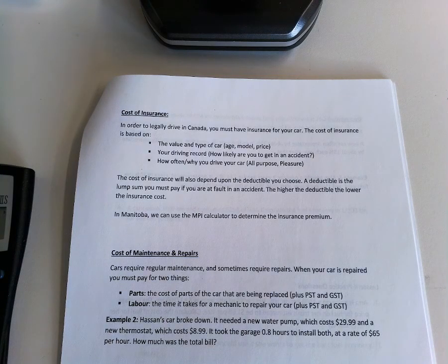And they will also determine your insurance based on how often or why you drive your vehicle. So if you are using your vehicle to go to and from work or school every day, you'll pay for something called all-purpose insurance, whereas if you just use your vehicle on the weekends or just to go to the grocery store or more casually, you may be able to get just pleasure insurance, which will cost a little bit less money. The cost of insurance will also depend on the deductible you choose.